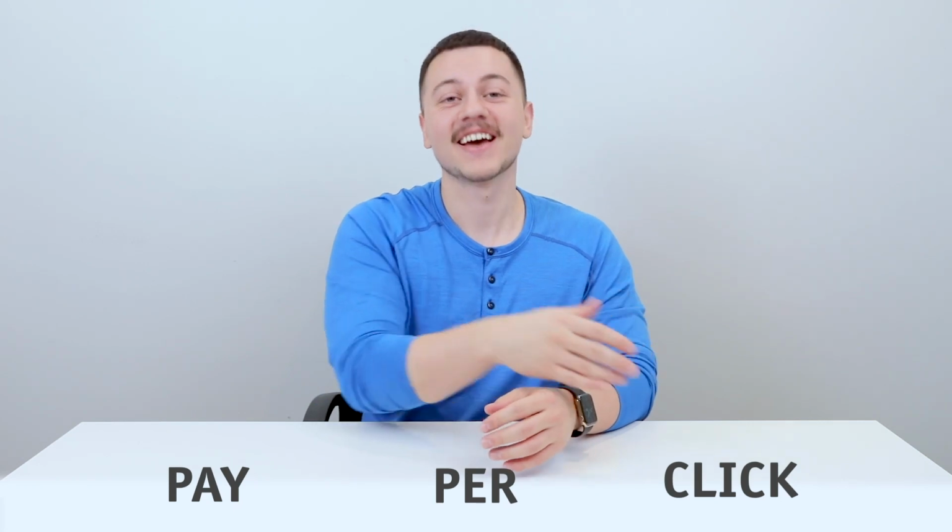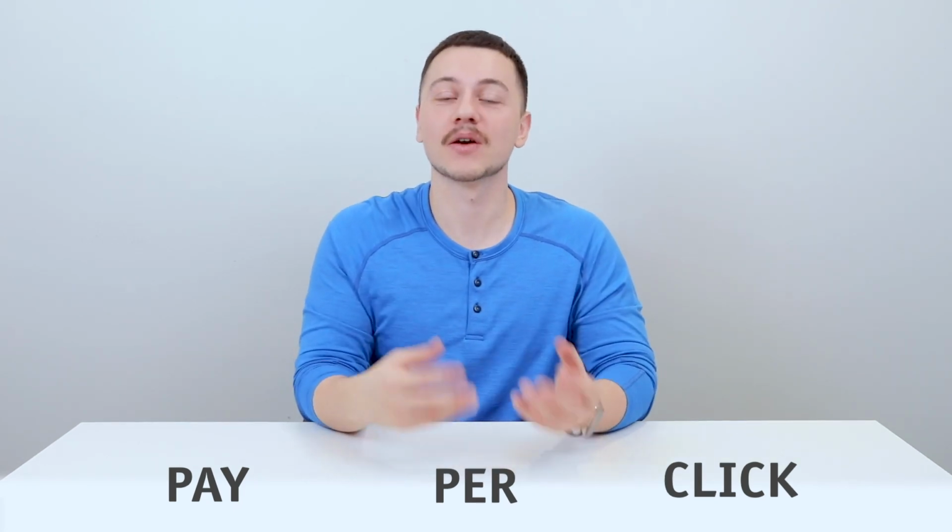PPC stands for pay per click and refers to the cost per click on an ad. It's a type of advertising where advertisers actually pay every time somebody clicks on their ad on websites, online apps, or even social media now has it, like Facebook or Instagram.